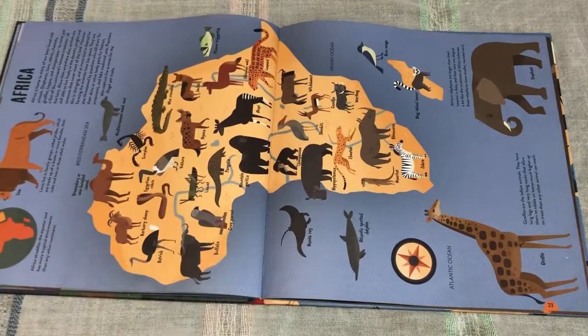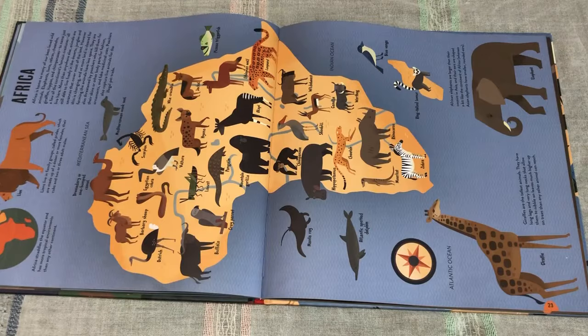This is Africa. And Africa is the home to many of our best loved wild animals: elephants, lions, zebras, cheetahs, giraffes, hippos, and chimpanzees, just to name a few.